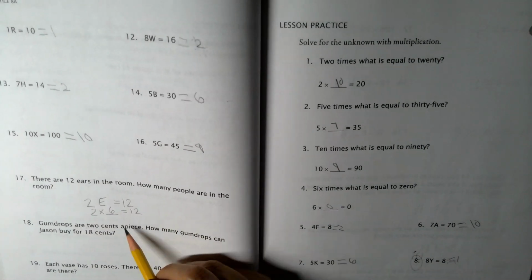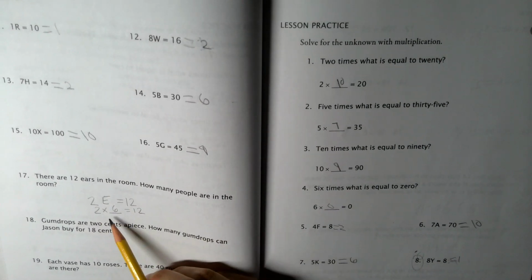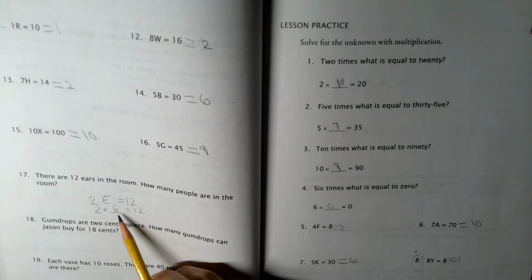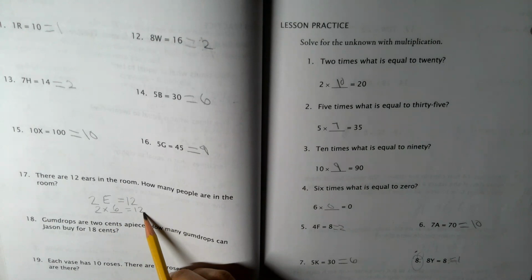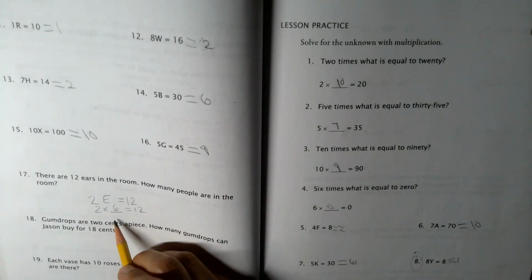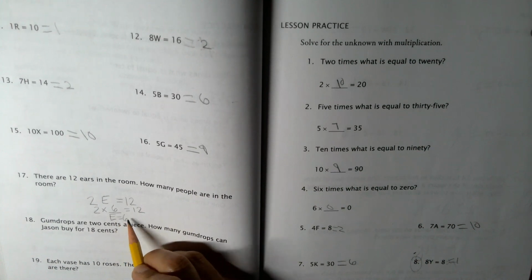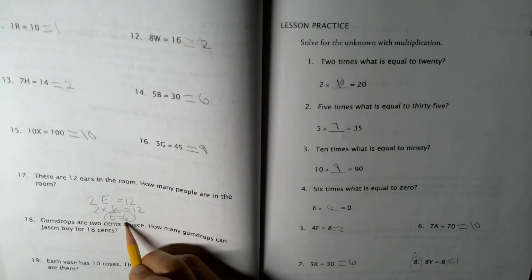Okay, we can skip count, we can master knowing our 2's, or we can just find a number that doubles to get 12. Either way works to find the 2's. And then we have E equals 6. We circle that. That is our final answer.